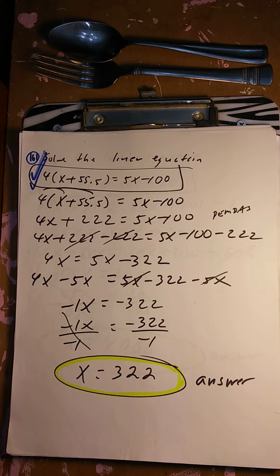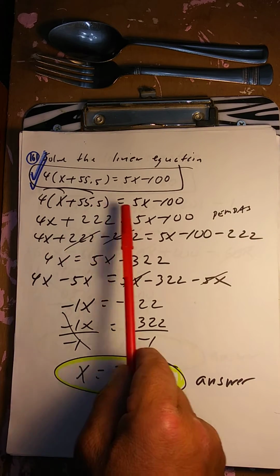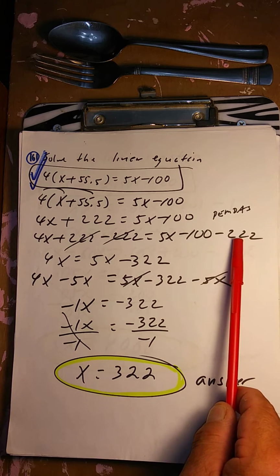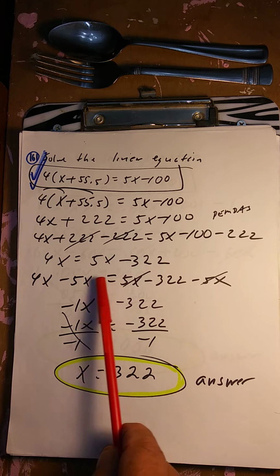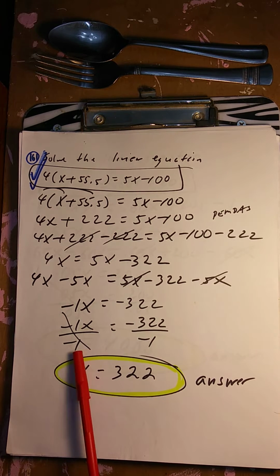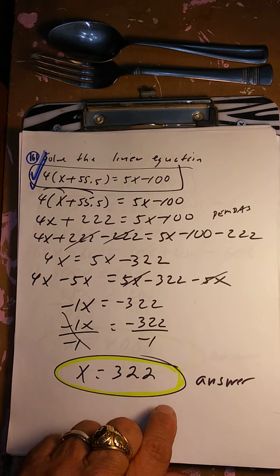Decimals, guys. That's okay. So 4 times x is 4x. 4 times that is 222. And that's going to be 5x minus 100. Subtract 222. Subtract 222. 4x equals 5x minus 322. So now that's going to be negative 1x equals negative 322. Divide by negative 1, divide by negative 1, so x equals 322.